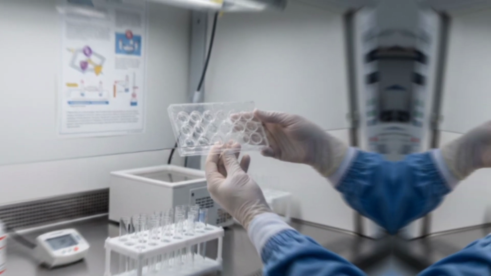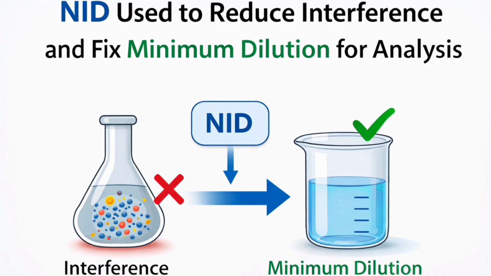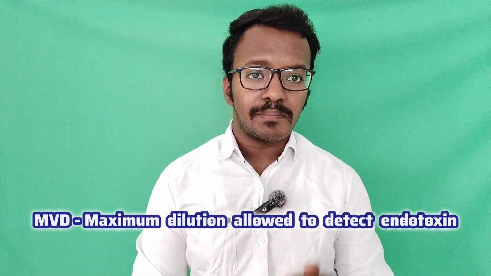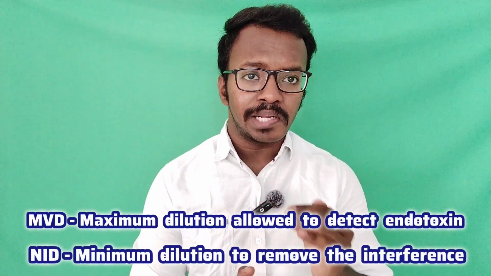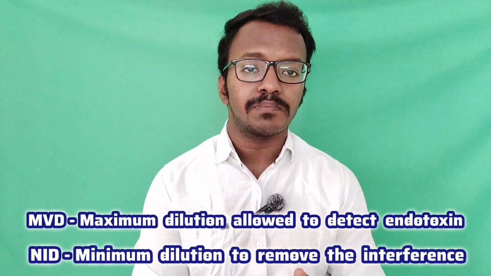We know that before performing the BET, the sample should be diluted based on the maximum valid dilution. The difference between MVD and NID is very small. MVD is the maximum dilution of the sample which is suitable for analysis. NID refers to identifying the lowest dilution within the MVD that reduces the interference and enables accurate testing of endotoxin from the sample. Simply, MVD is the maximum dilution allowed to detect the endotoxin, but NID is the minimum dilution to remove the interference from the sample.